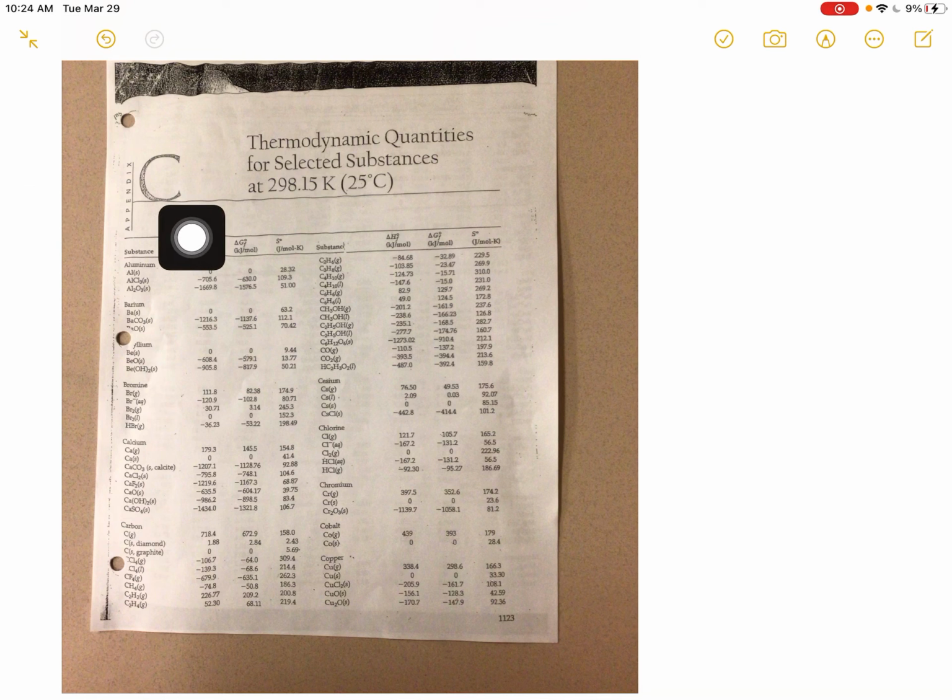And a lot of these values were 0. Take, for instance, this first row. Solid aluminum delta H of formation was 0. That's because aluminum's a solid element in its standard state, and it takes no energy, nor does it release energy, because it's already formed. So that was where we learned delta H's of formation for elements and diatomics is 0.